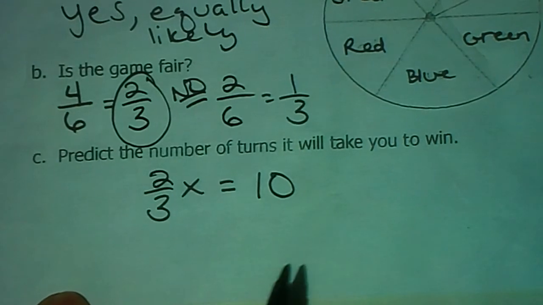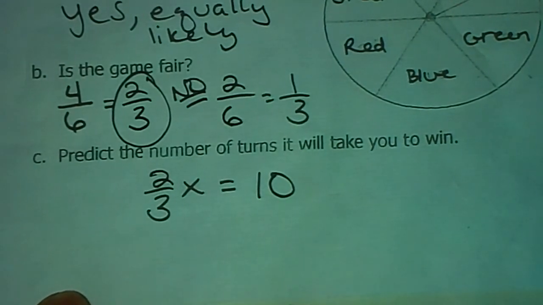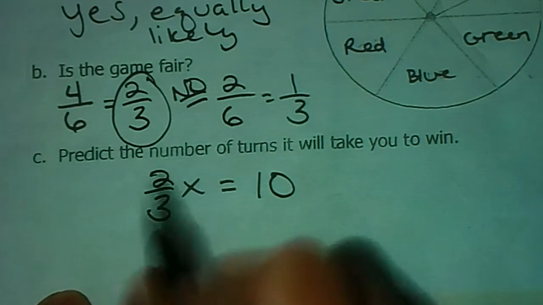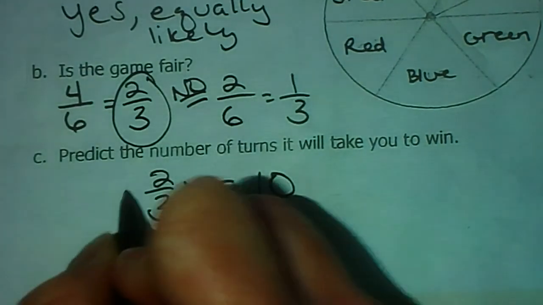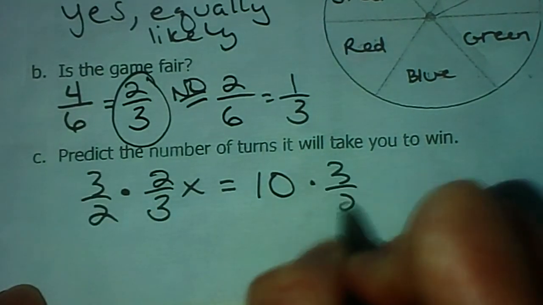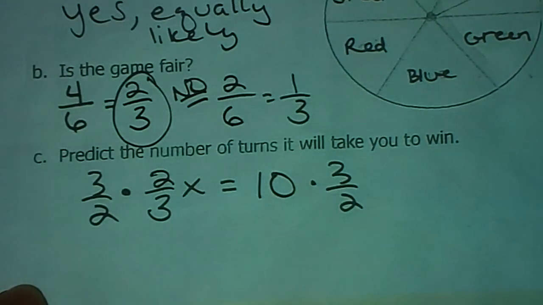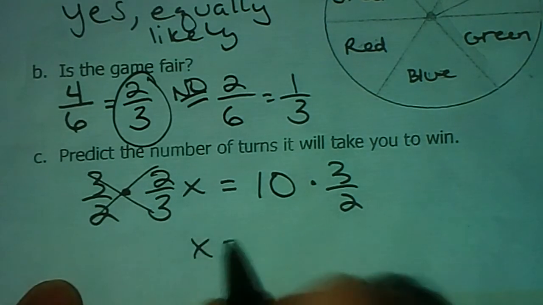Okay, so now we have to figure out what x is. Maybe some of you remember the multiplicative inverse. All you need to do to get rid of 2/3 is multiply it by its reciprocal. So the reciprocal of 2/3 is 3/2. I'm going to multiply this by 3/2 as well, because whatever you do to one side, you have to do to the other. So 3/2 times 2/3 is 1, and 1x is x.